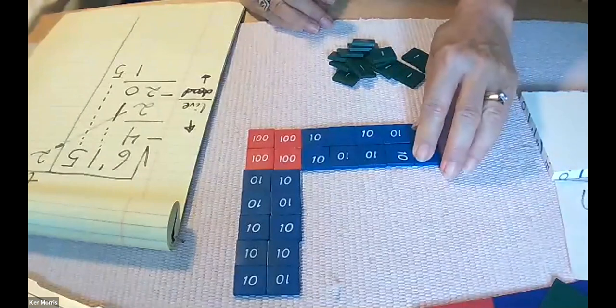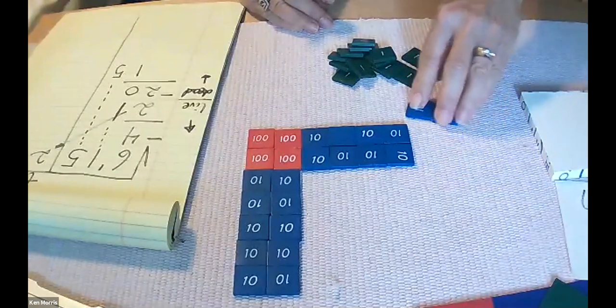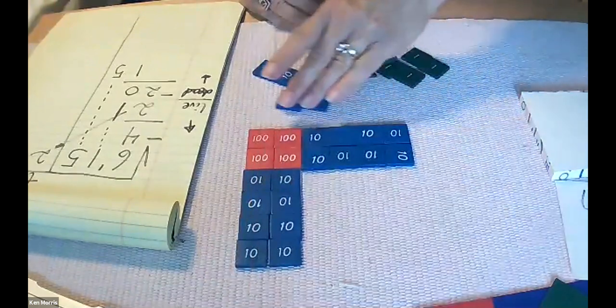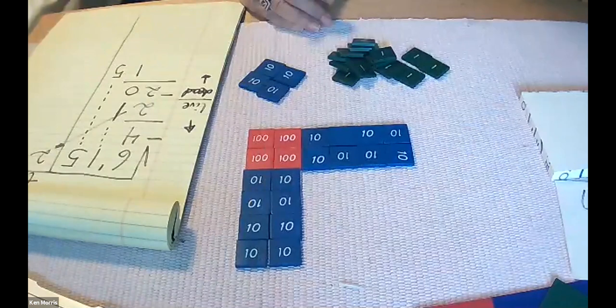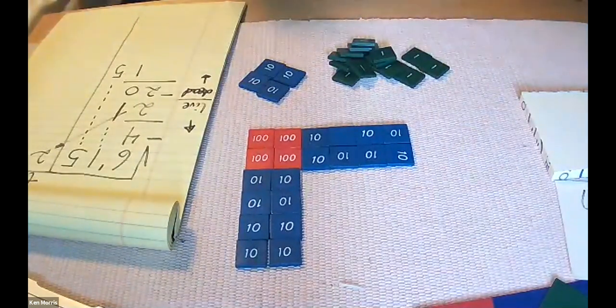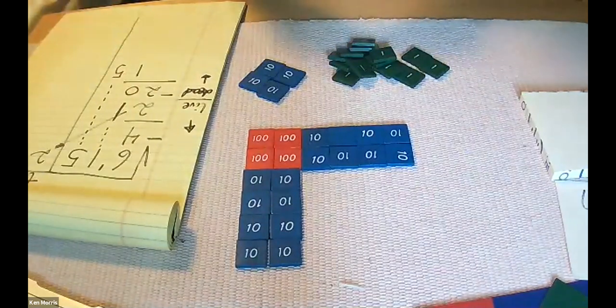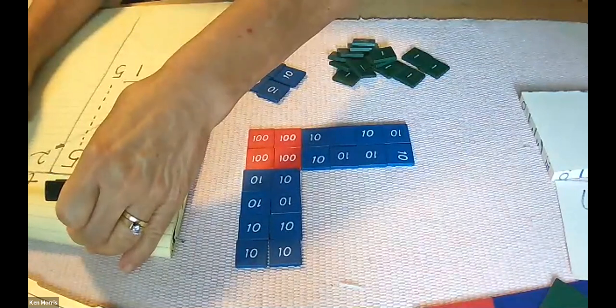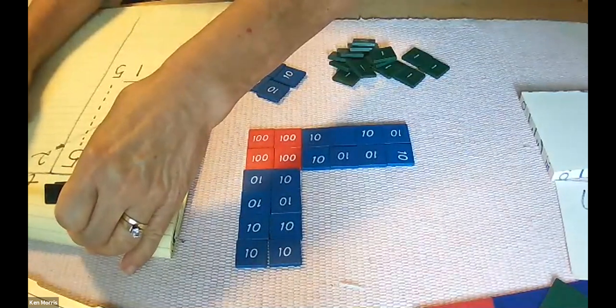All right, so we're going to back up. We are going to take away 1 row from this side, 1 row from this side. All right, and we are going to cross out the 5 in the units place or erase it and put a 4.